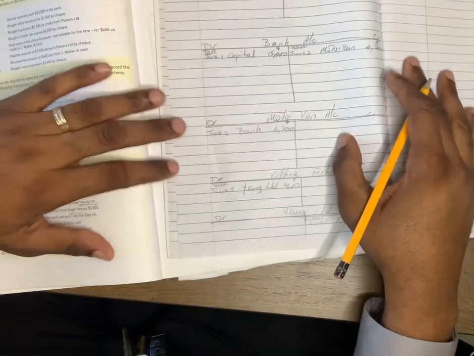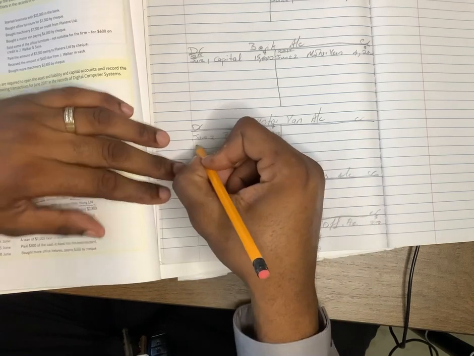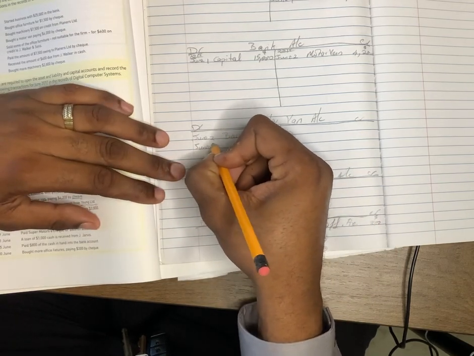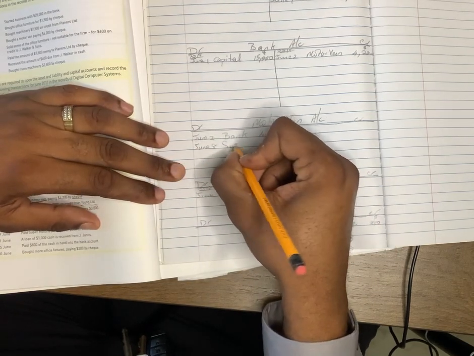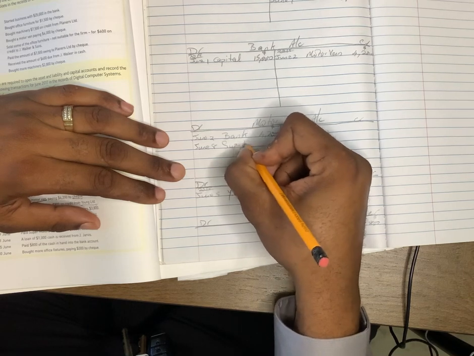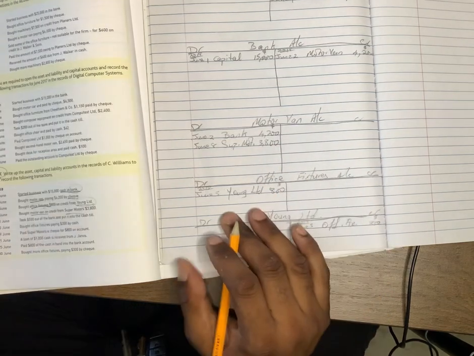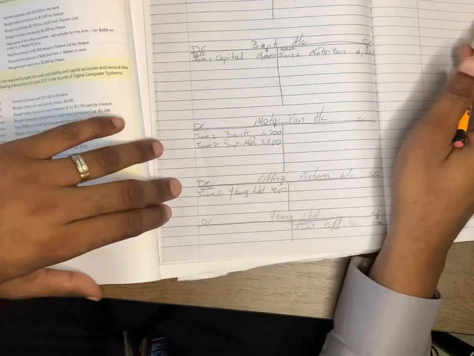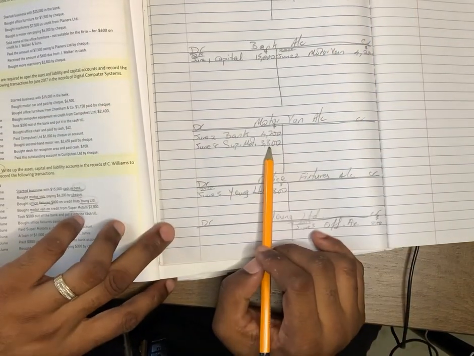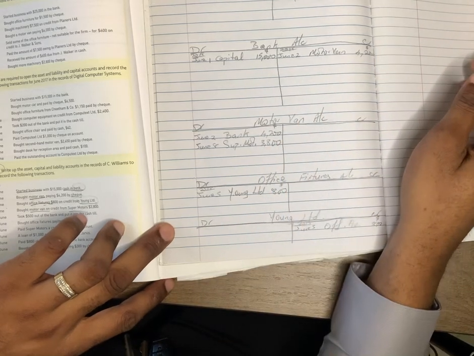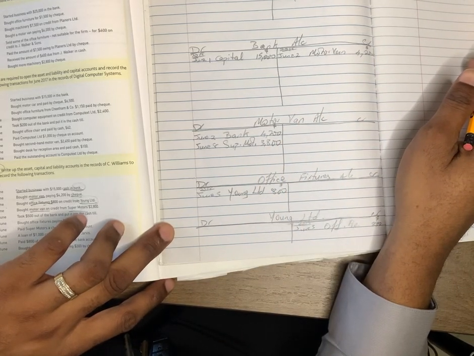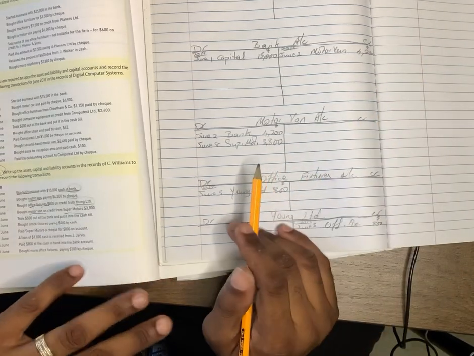So you go to your motor van account, you're buying it, you're receiving it. So June 8, Super Motors, 3,800. So you debit motor van, you credit Super Motors, because motor van is increasing, Super Motors is losing in terms of their stock they are selling, and it's a liability, right? So you credit your liabilities account.